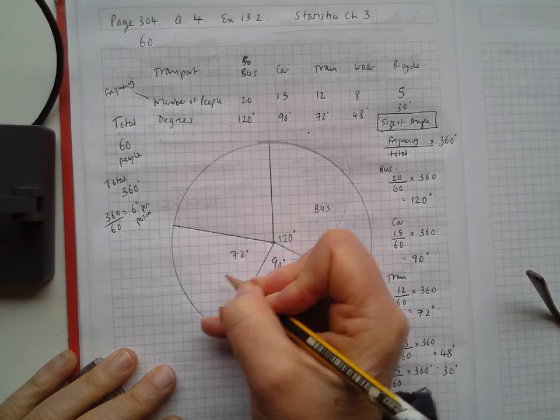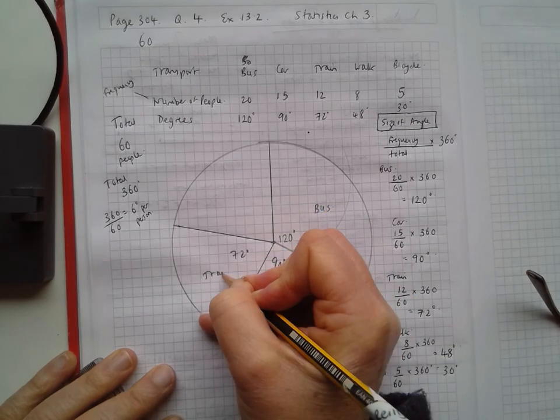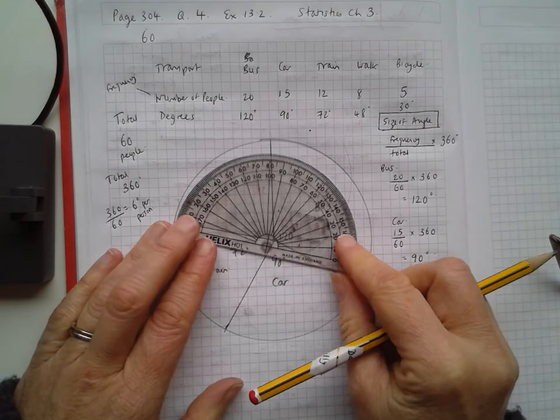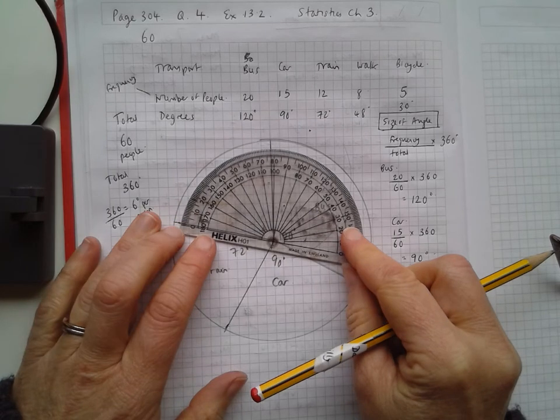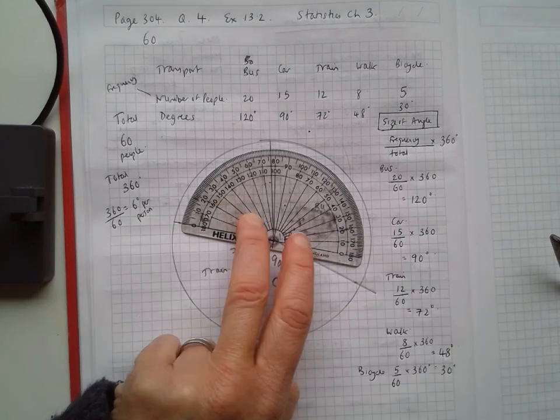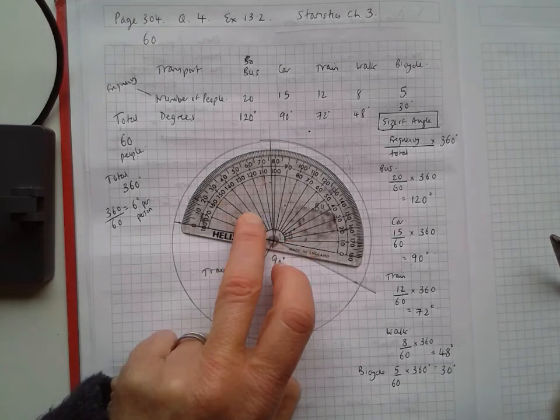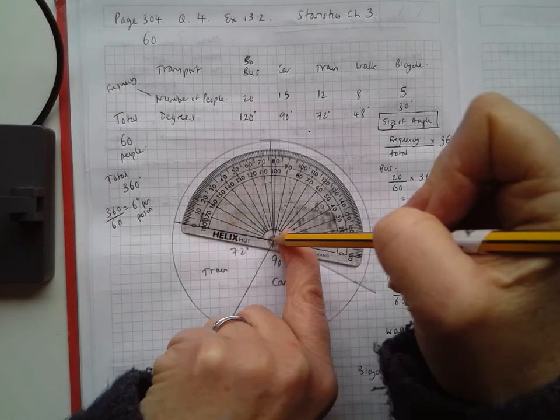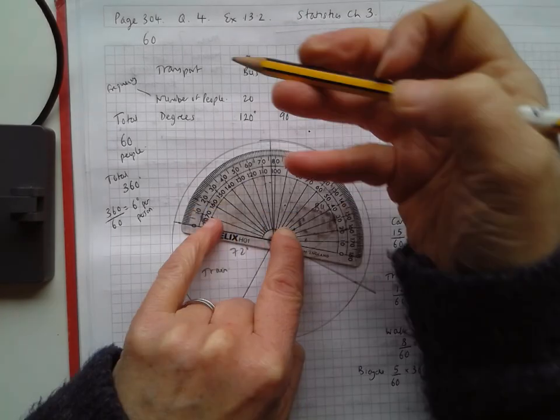Walk is 48 degrees. So again, I'm going to line this up. Now, probably what I should have done at the start before I did anything else was to add up all my degrees and make sure they added to 360. But I'm confident that they did, so hopefully we're all right. I've centered it. I'm starting at the 0 on the outside scale, and I'm going to 48 degrees, which is just here. And I'm joining that up.